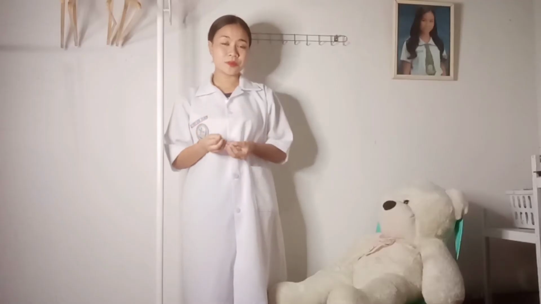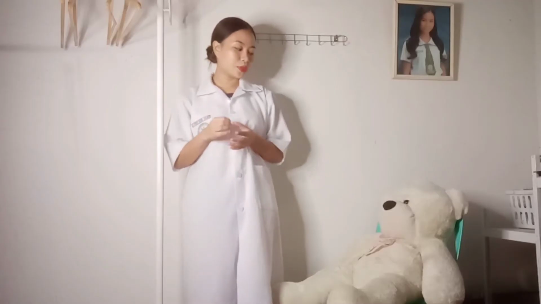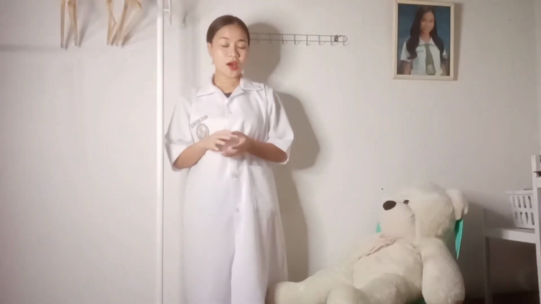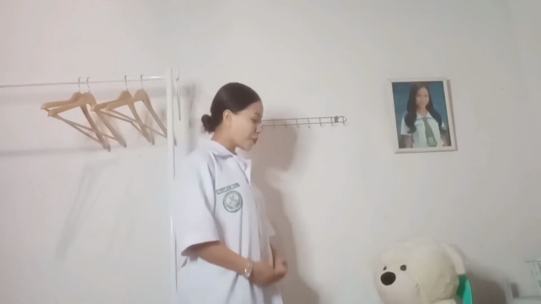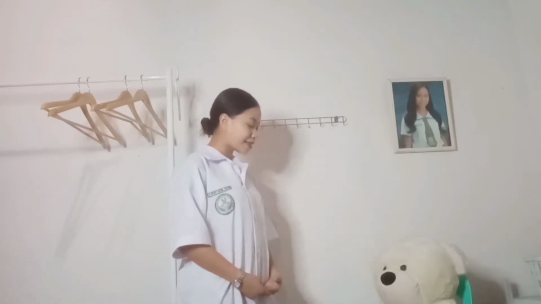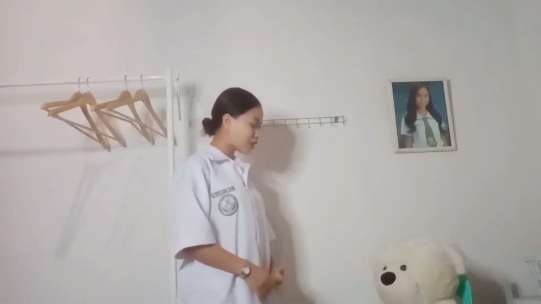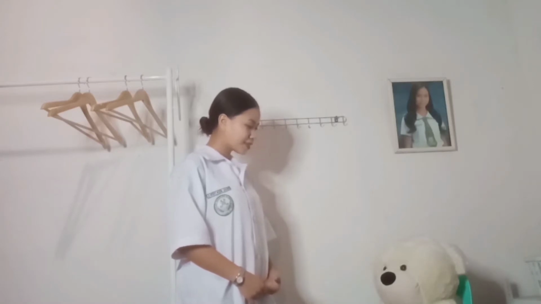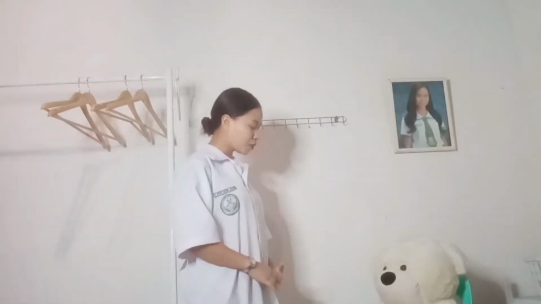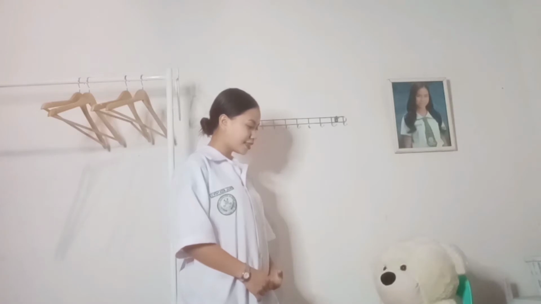Next is to explain the procedure to the client, why is it necessary, and how he or she can cooperate with the procedure. An explanation will reduce the client's apprehension and will promote cooperation. So ma'am, for today, I will be assessing your skin. So is that okay with you, ma'am? That's great, ma'am. Are you comfortable with your current position? That's good to hear, ma'am.